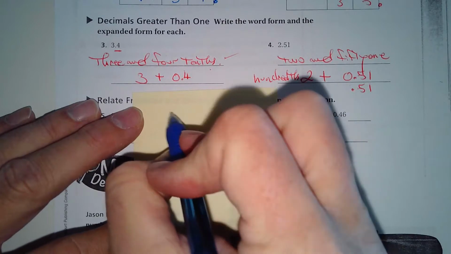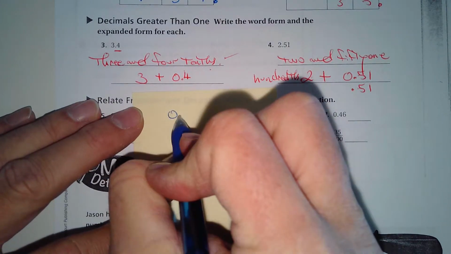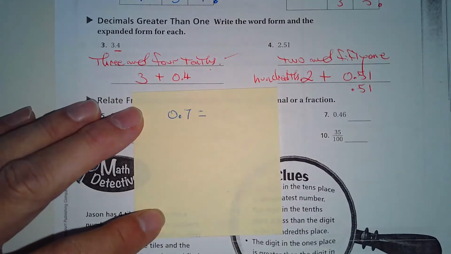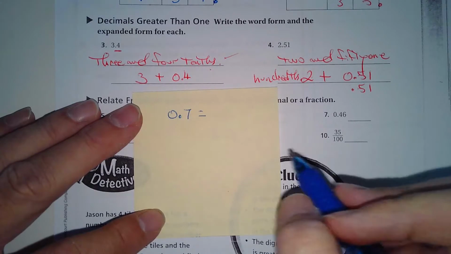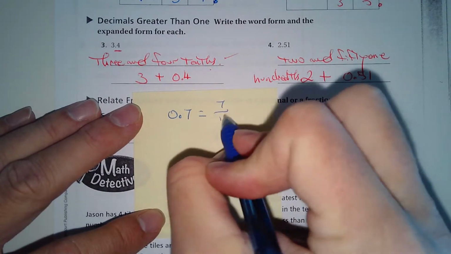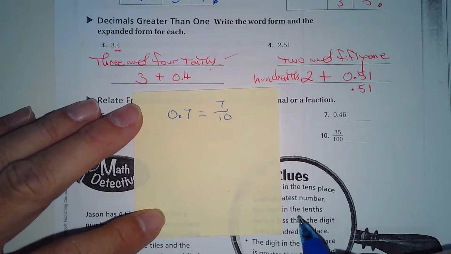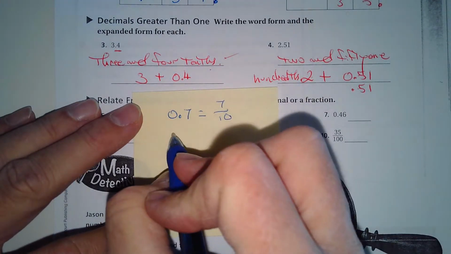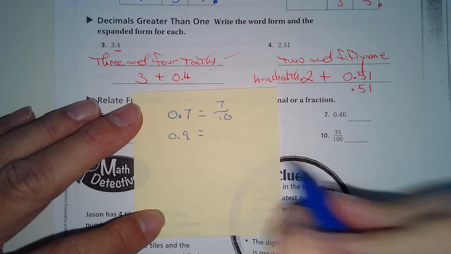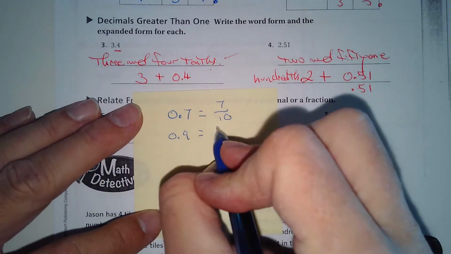If I wrote a decimal, let's say it was 0.7, and I wanted to turn that into a fraction, Mr. Wooldridge? It would be 7/10. Okay? If I wrote 0.9, what do you think that would be? Yes? 9/10. It would be 9/10.